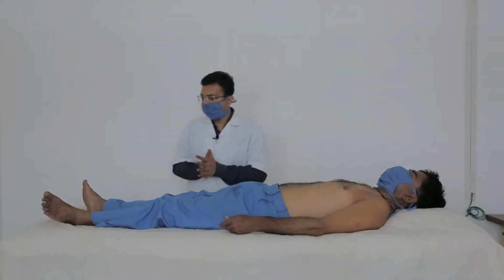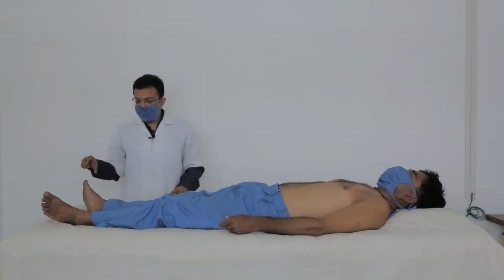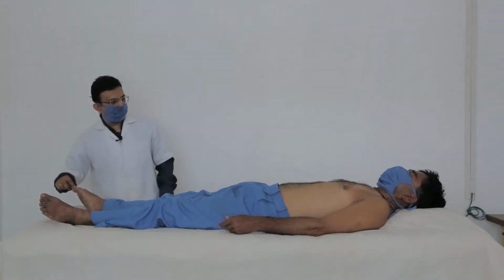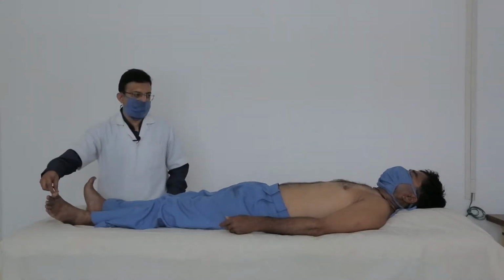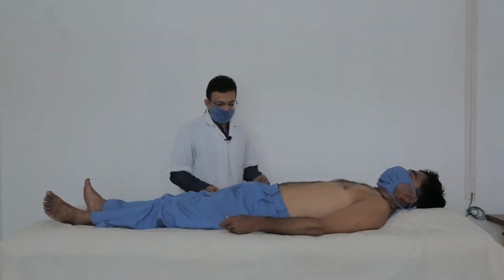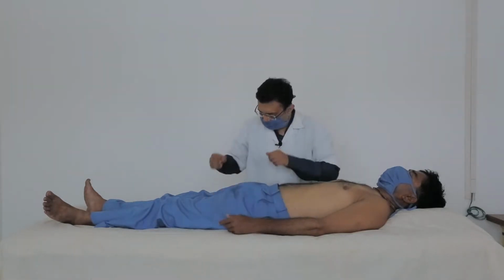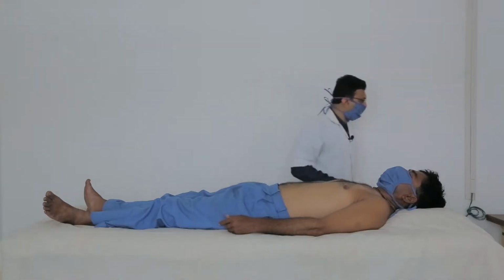Now appreciation of movement, the direction. So you hold the great toe, eyes closed, asking whether it is upward or downward. So he can appreciate the movement. Similarly, you can do it here. So he is appreciating the movement.